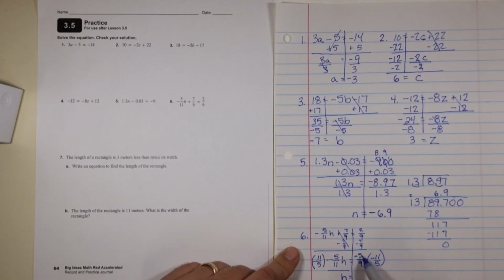This is nice because we can simplify before we multiply. 5 goes into 5 once, 5 goes into 5 once. A negative times a negative is a positive. 1 times 11 is 11. 9 times 1 is 9. H equals 11 over 9.